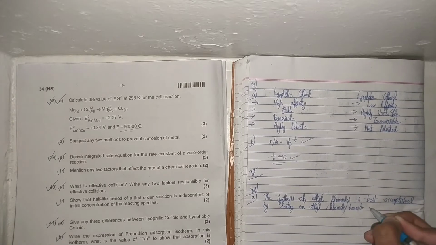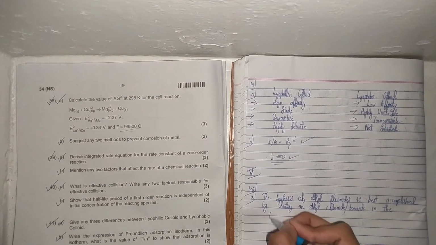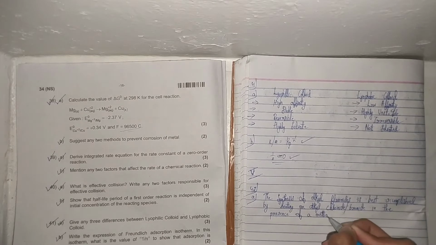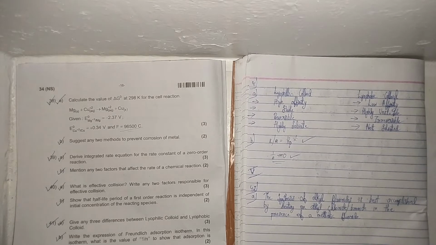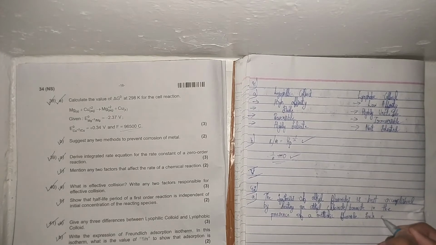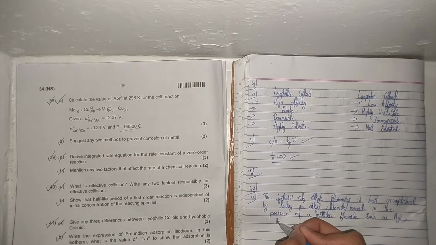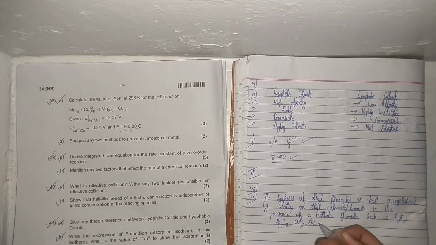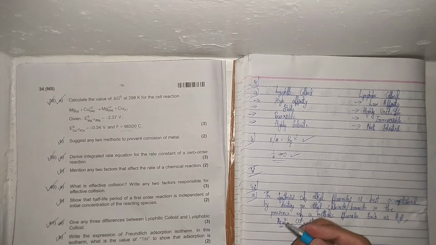alkyl chloride or alkyl bromide in the presence of a metallic fluoride, like metallic fluoride such as AgF, Hg2F2, CoF2, and etc. This reaction is called the Swarts reaction. Okay, and the formula is with an example.